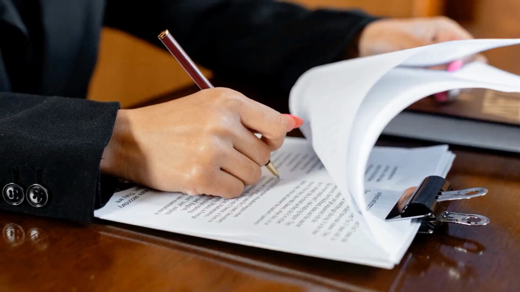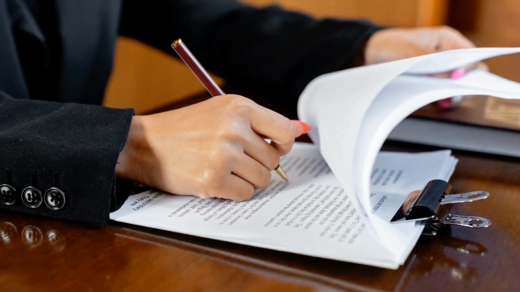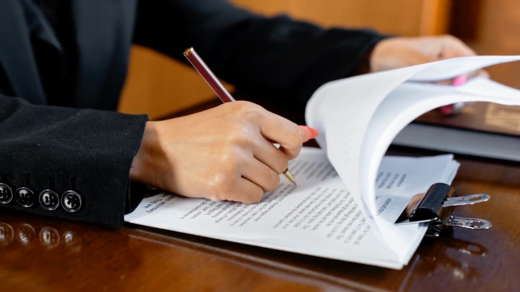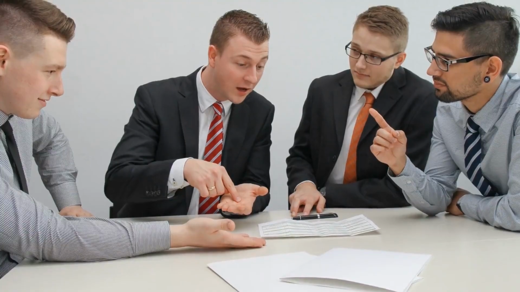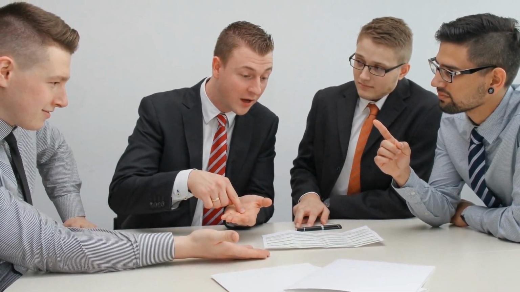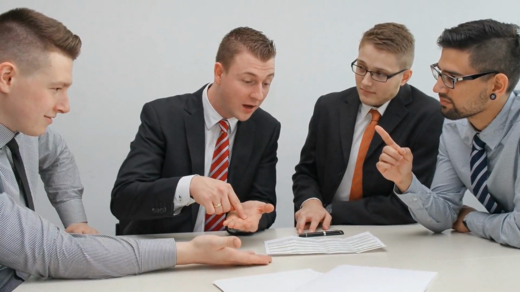Nonprofit organizations evolve over time, and their governing documents need to keep pace with these changes. Outdated bylaws can leave your organization vulnerable to legal challenges and operational inefficiencies. Today, we're exploring how to properly amend bylaws for nonprofit organizations to ensure your governance remains effective and compliant.